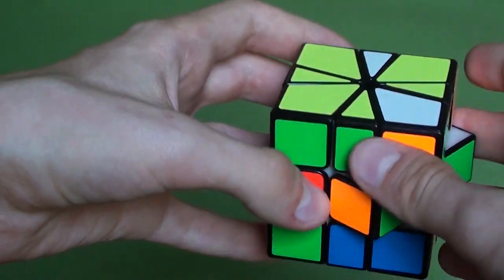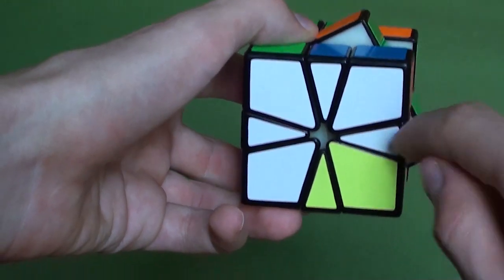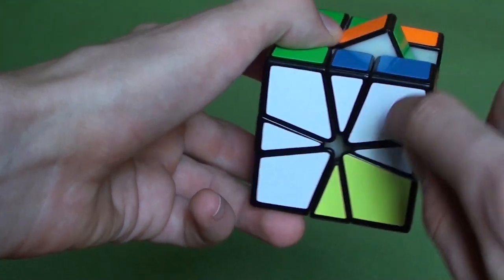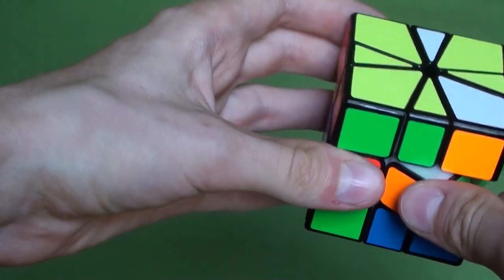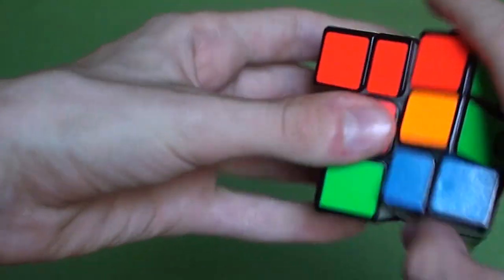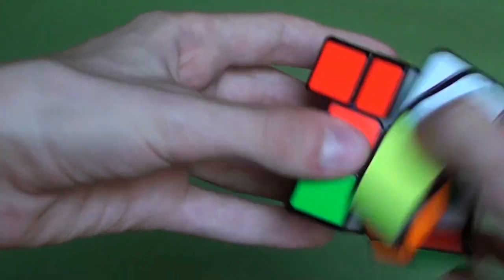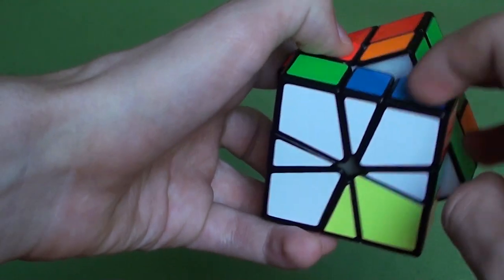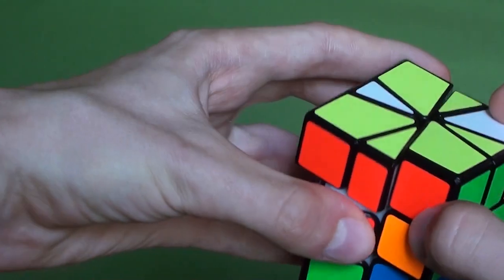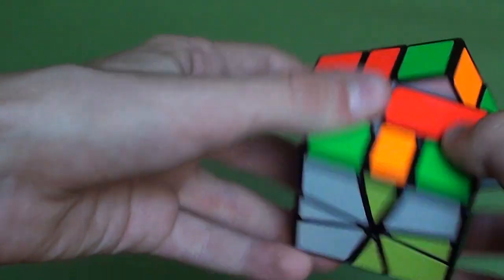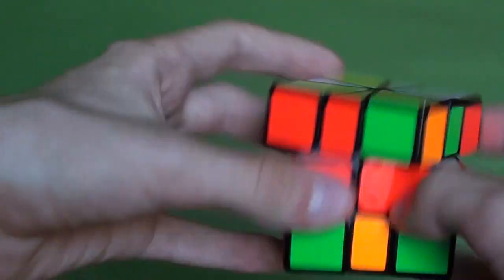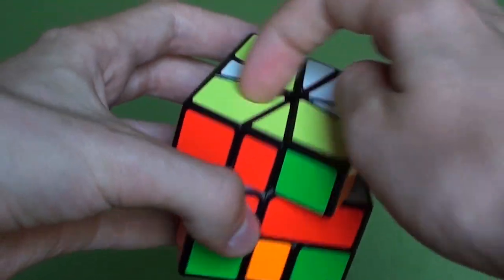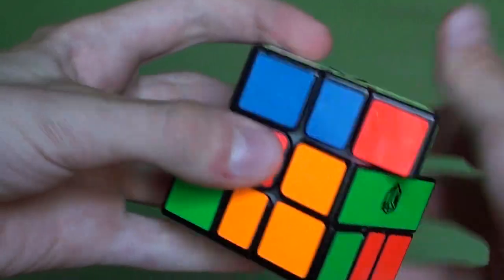The way you solve this is you want to pair this edge corner edge block with this edge. So pretty much the only way you can do it is like this. So edge corner edge with this edge like this. You want to bring the whole block up. Okay, and yeah, after that it's just this case again.